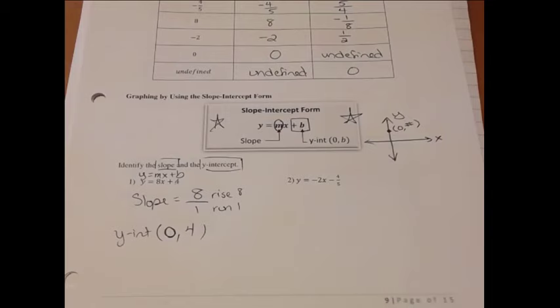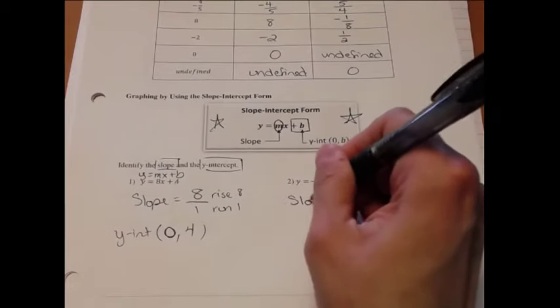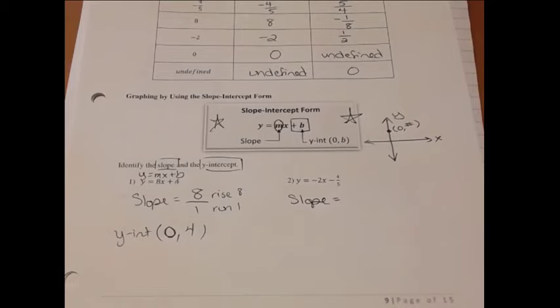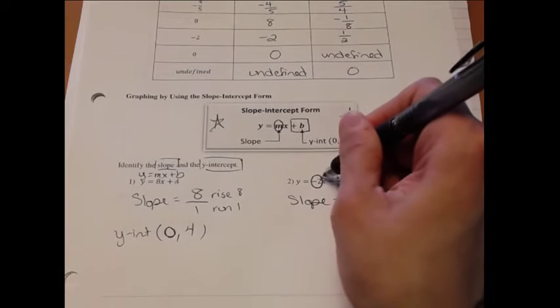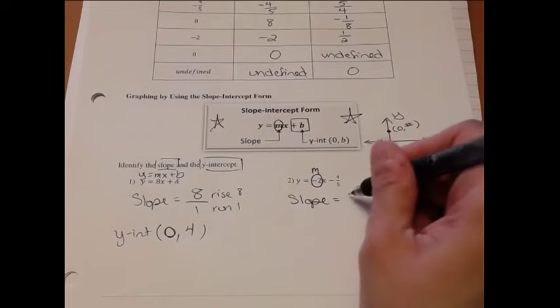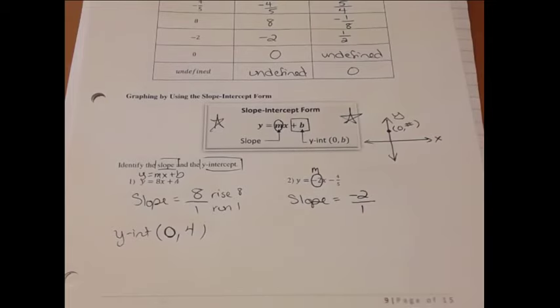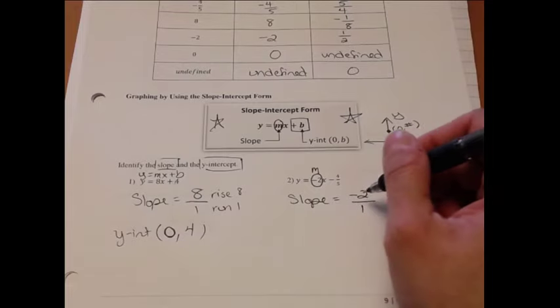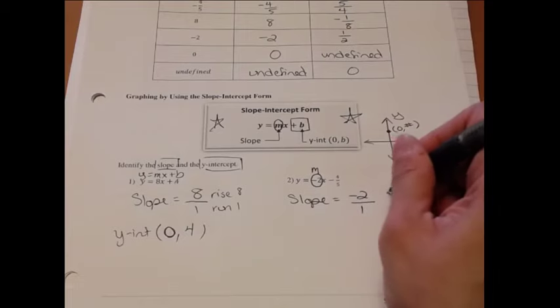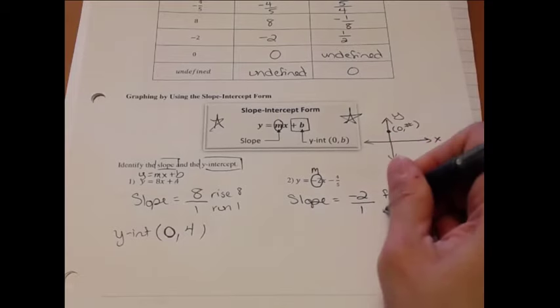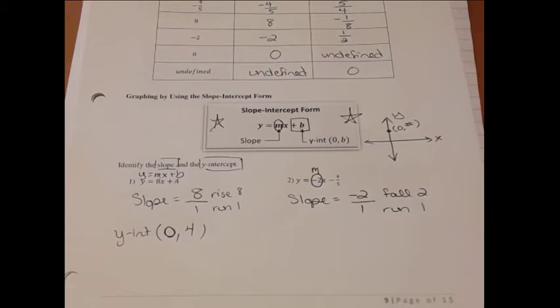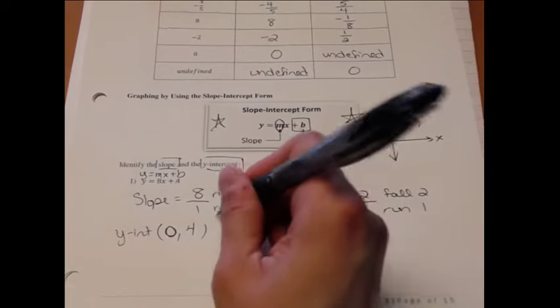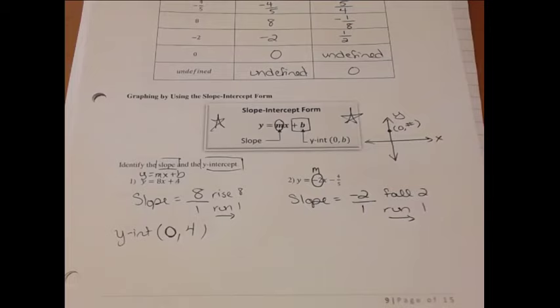Let's do number 2 before we see slope-intercept form in action in terms of graphing. My slope for number 2 is going to be right here. Here's my slope. This is my m. So slope is negative 2 over 1 in this case. We can always write it as a fraction like I said before. So consider, because we have a negative 2 over 1, this means we're going to fall 2 and run 1. Recall that whenever we run, we always run to the right, never run backwards.